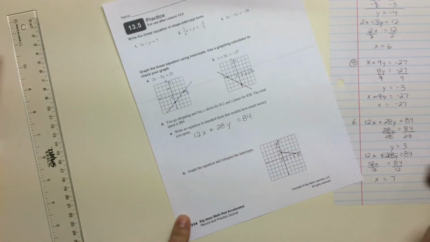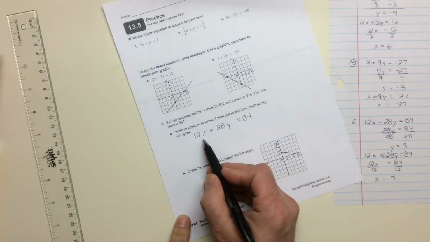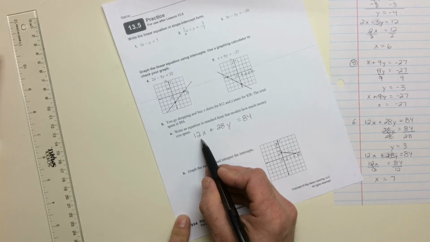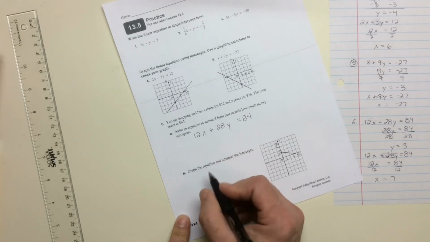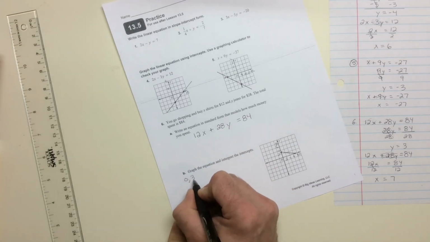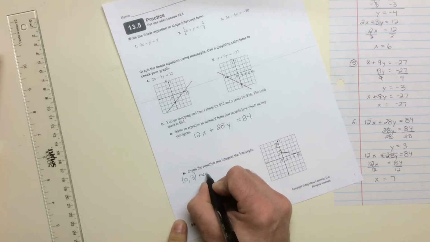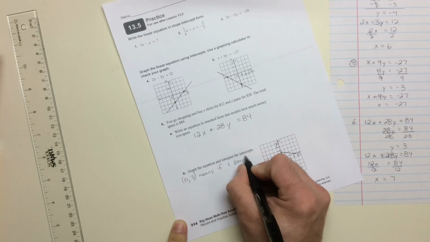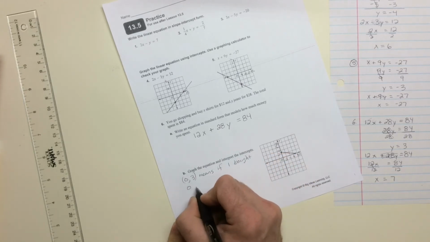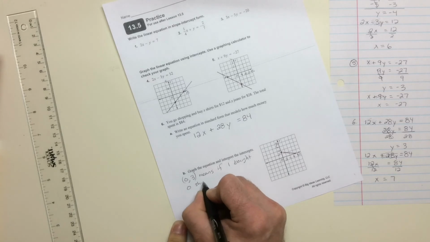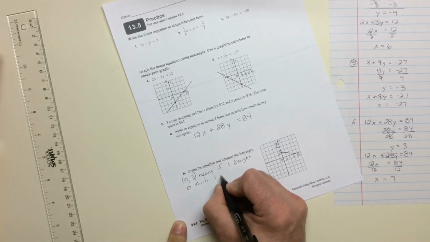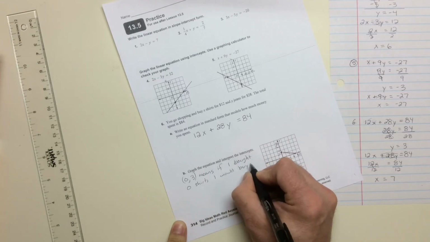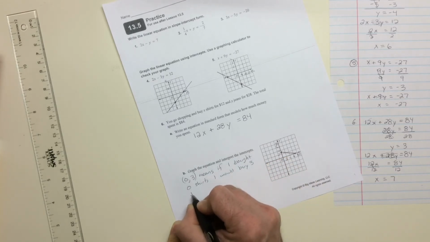The intercepts mean 0, 3 was one intercept. That would be if I bought 0 shirts, I would buy 3 jeans.